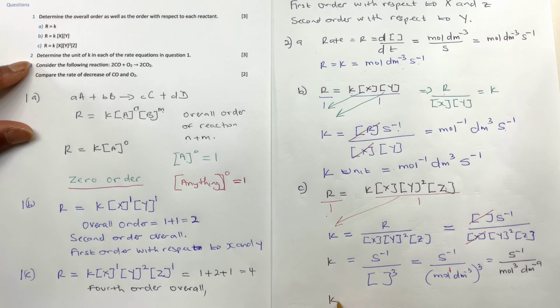Because that's 1 over mole cube, that'll be mole to the power minus 3. And this is 1 over decimeter to the power minus 9. That will become decimeter to the power 9. And that's there already in the numerator. So that'll just be per seconds, or seconds to the power minus 1. So that'll be the unit.